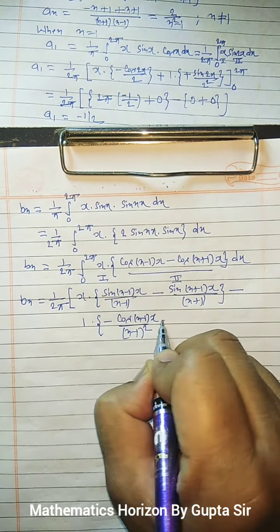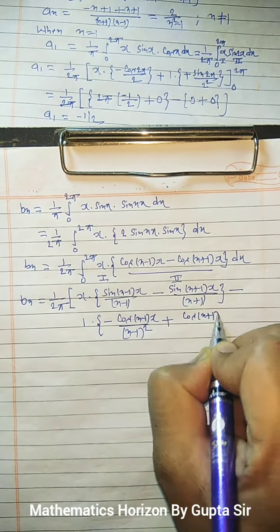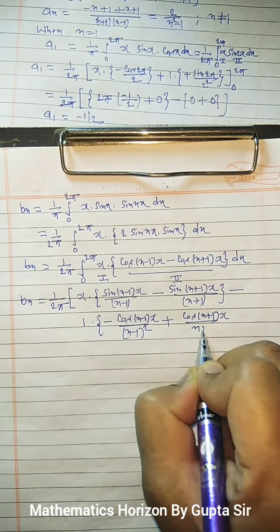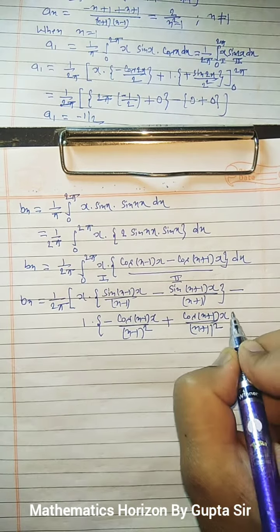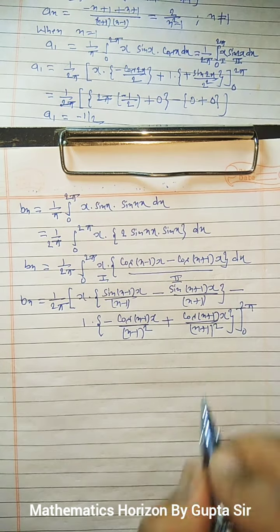Again integration of this, minus minus plus cos n plus 1 x upon n plus 1 whole square, and we apply the limit 0 to 2 pi.